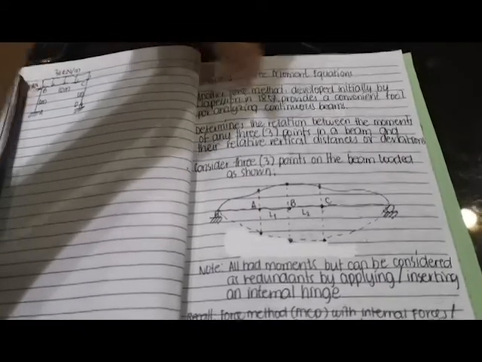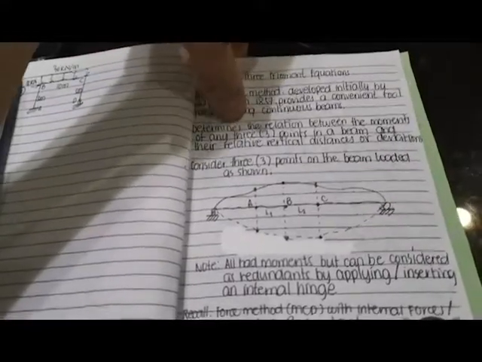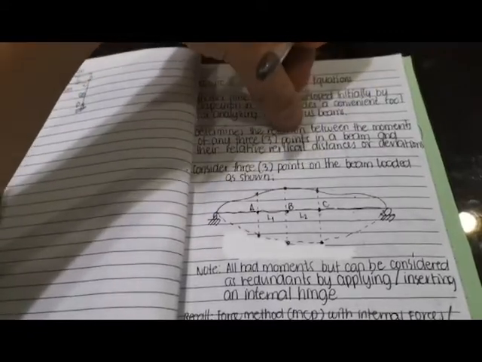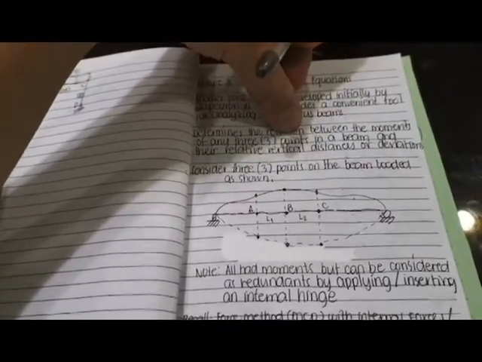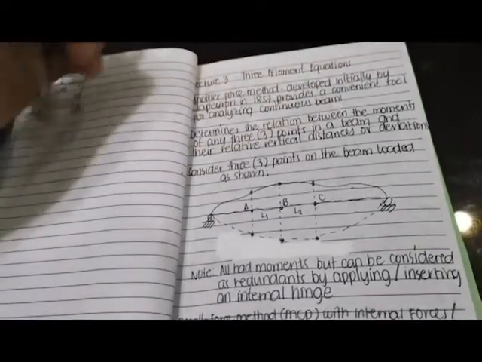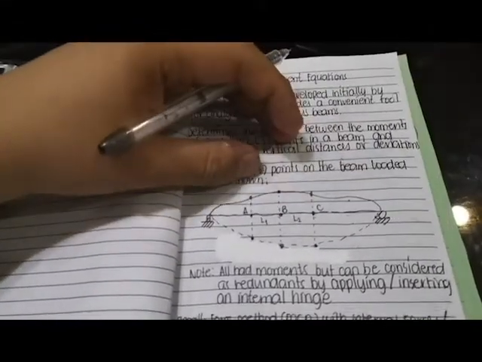Why is it applicable to continuous beams? It determines the relation between the moments of any 3 points within a beam and the relative vertical distances or deviation.